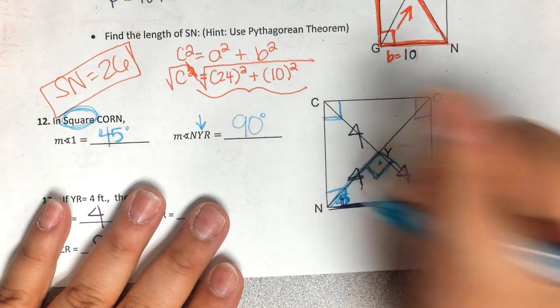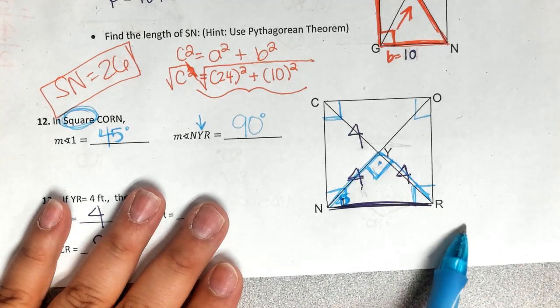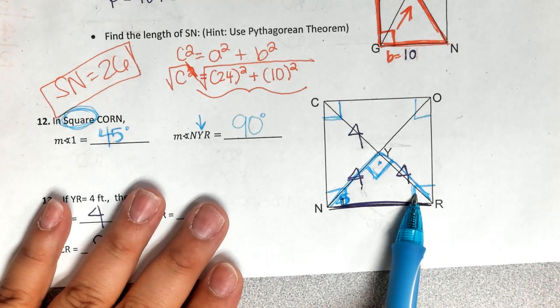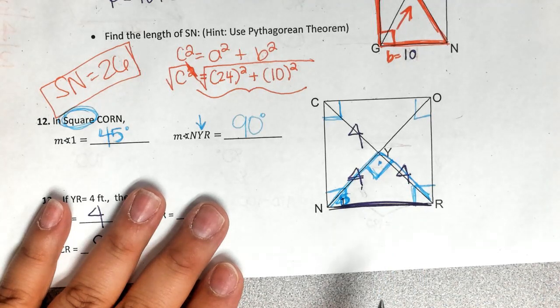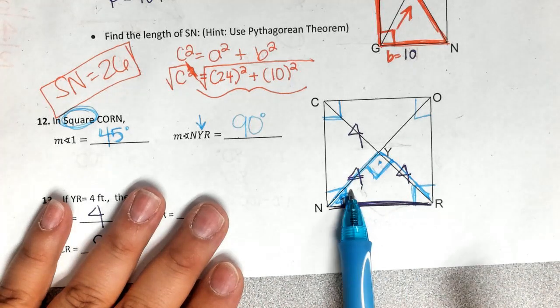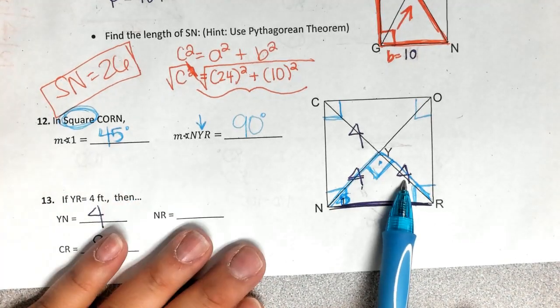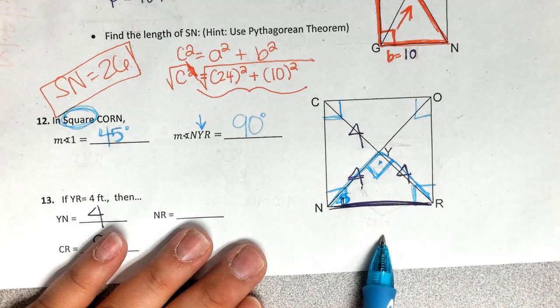It's 45. What would this be? 45. So what type of triangle is it? It's a 45, 45, 90. So hold on, pause. Think about this. If I have 4 and I have 4, what is the hypotenuse?